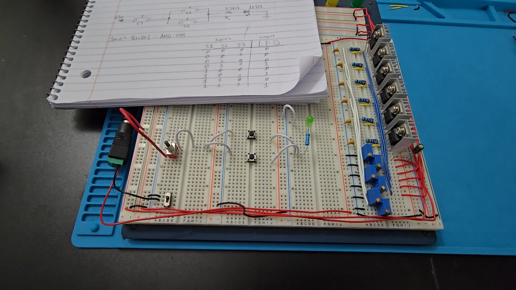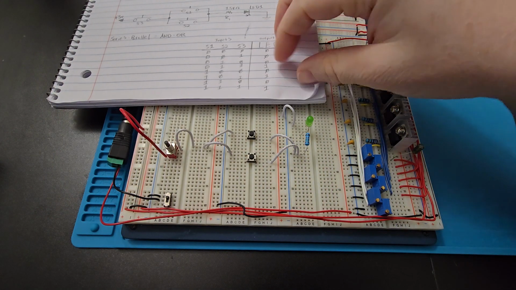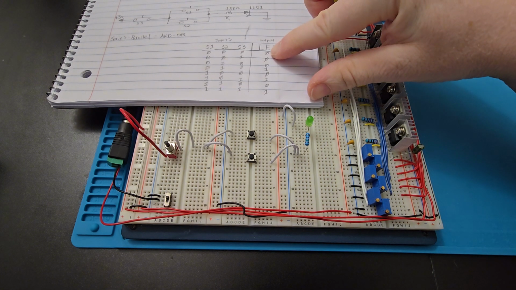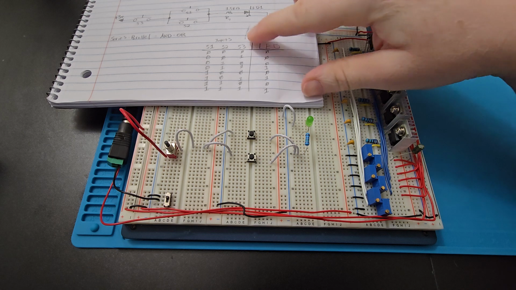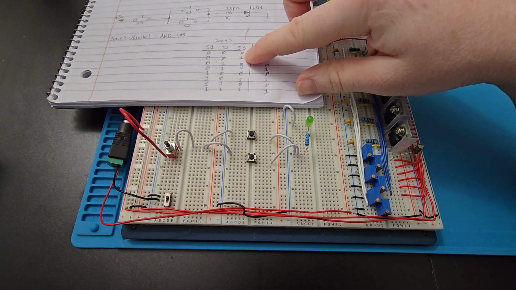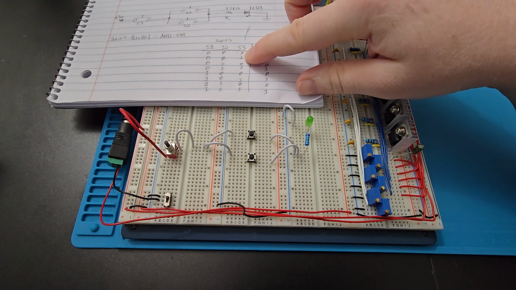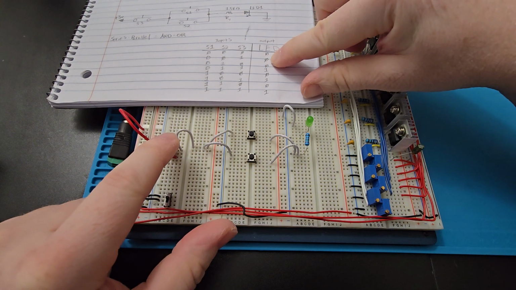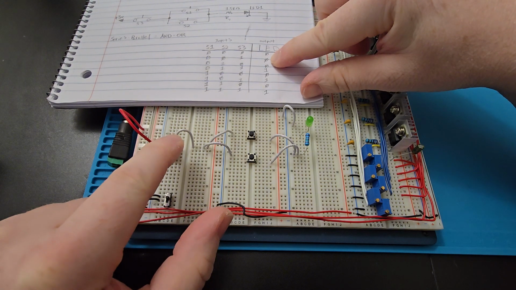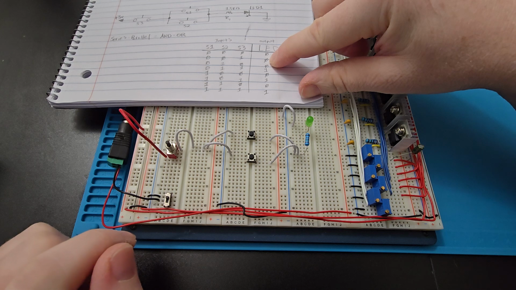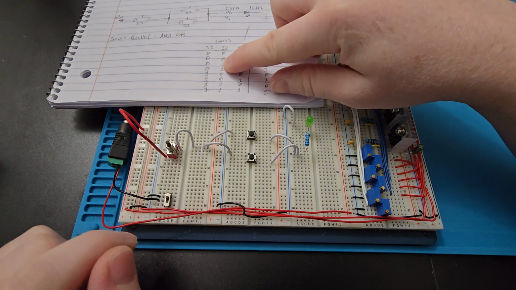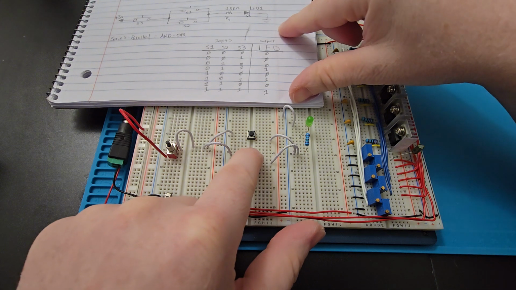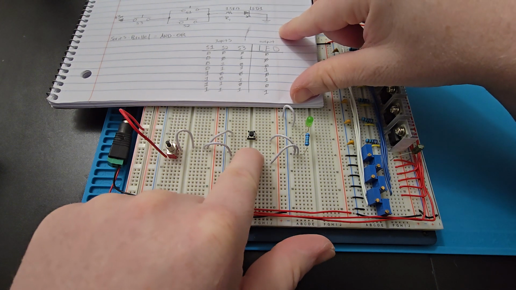So we can walk through our truth table here. When they are all off, okay, we get off. Just switch 3 on. We should get off. Yep. So just switch 2 on, off.